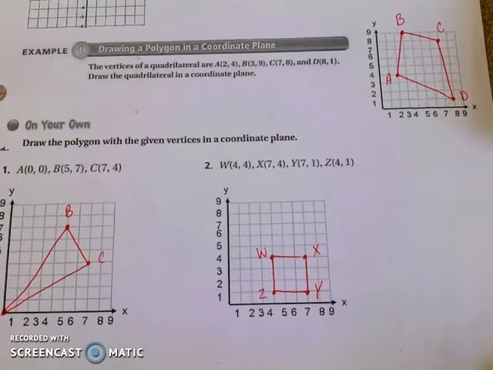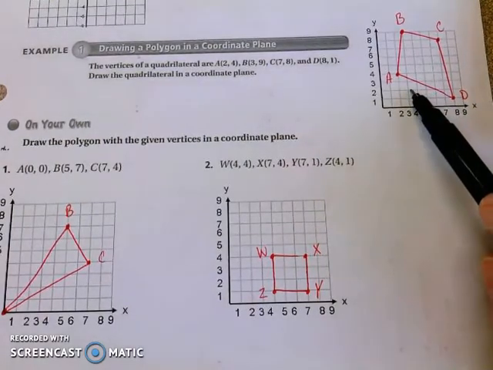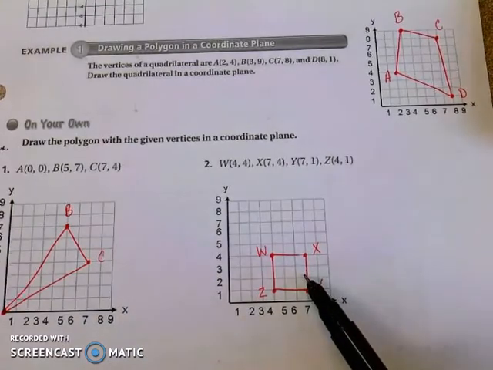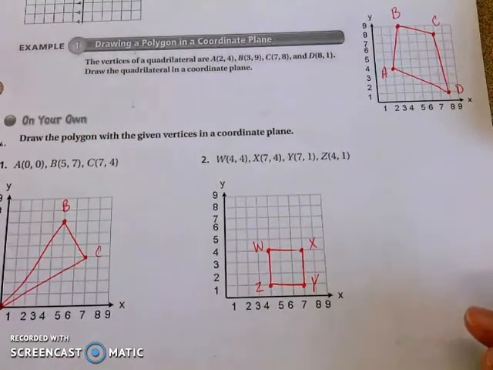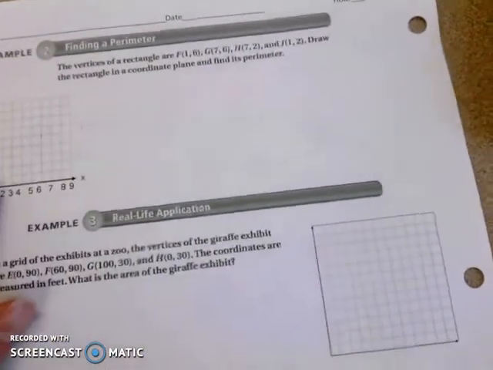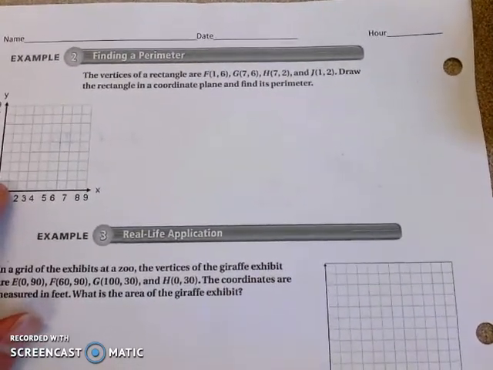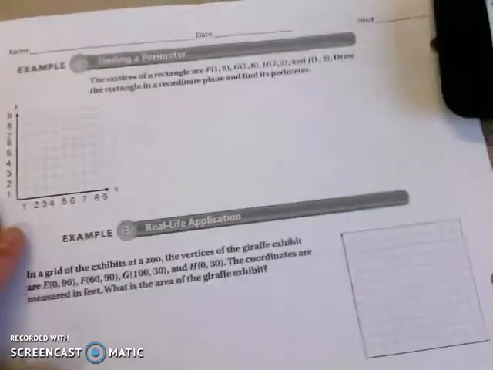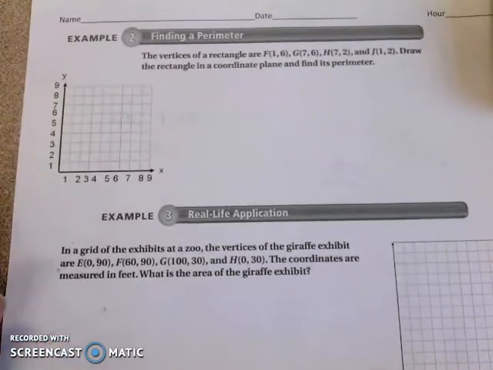Okay, so here are the two shapes I created. I've got my polygon up here. Here's my triangle I created. And then I have this rectangle over here, square. Okay. Go ahead and flip this over for me. All right, so we're going to add on to that now. On top of creating the polygon, we are going to look at finding the perimeter.